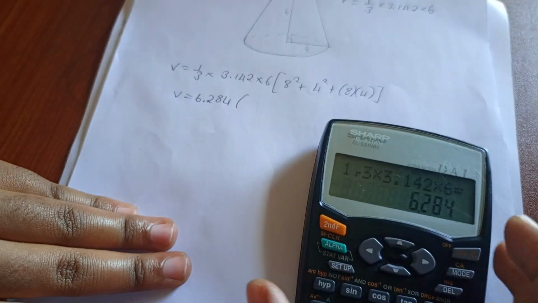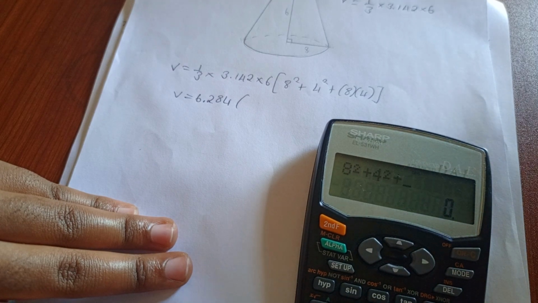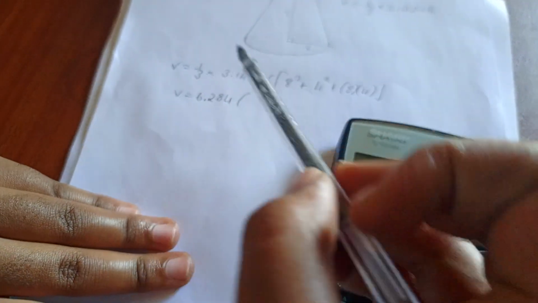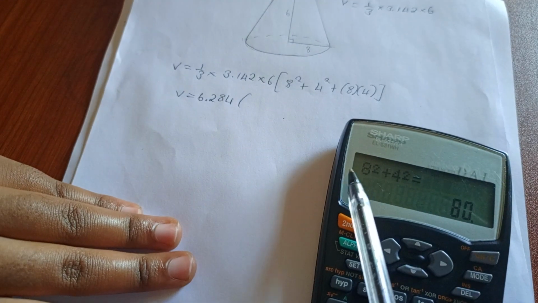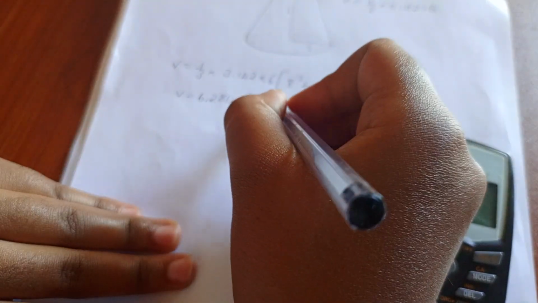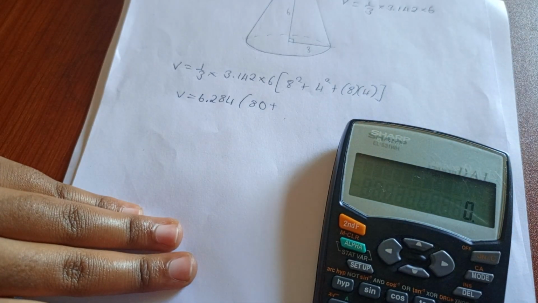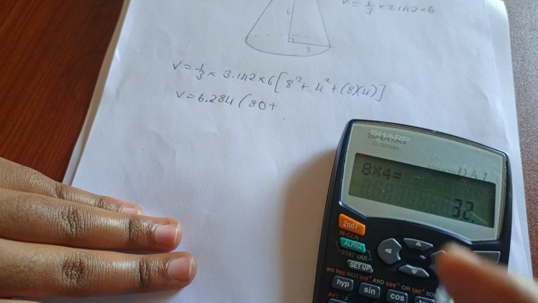Then the one in the brackets: 8 squared plus 4 squared is equal to 80. So we'll write down the 80 plus, then 8 times 4 is 32.